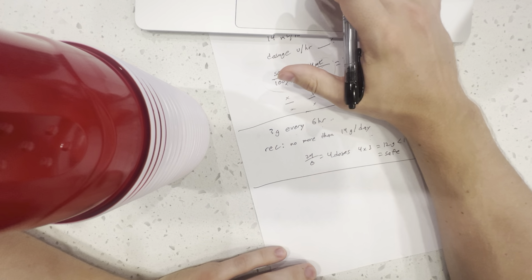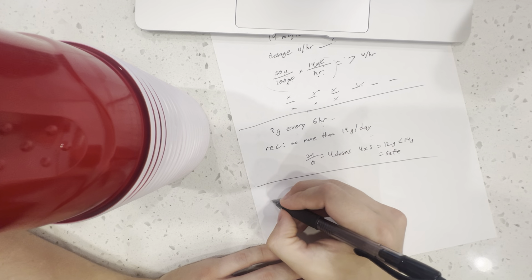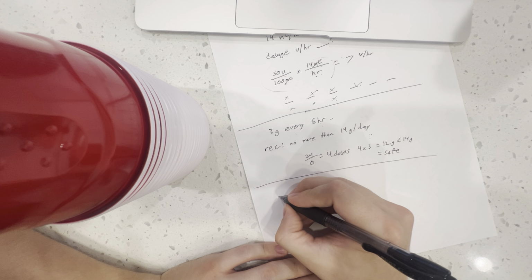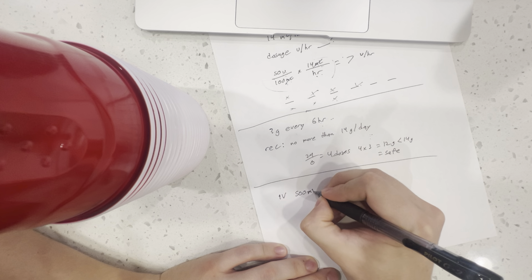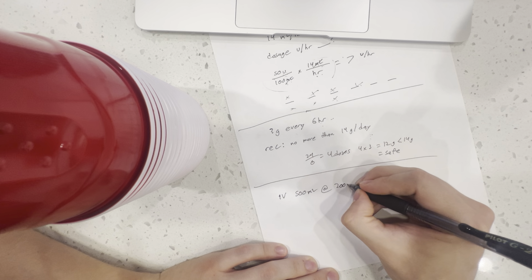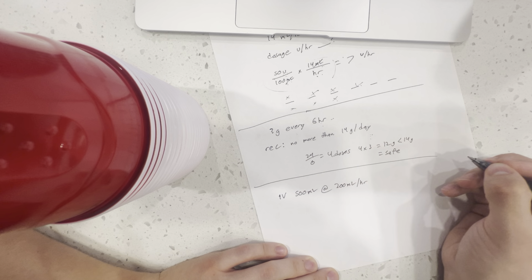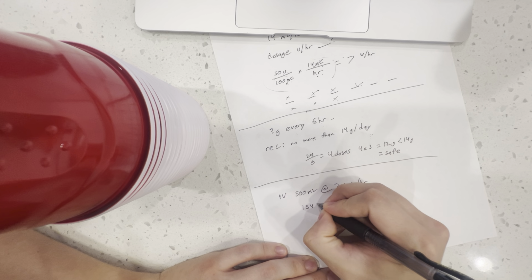And then this last one that we'll do, this will be based on time. So let's see, we have an order IV 500 milliliters infusing at 200 milliliters per hour. The infusion begun at 15:48.